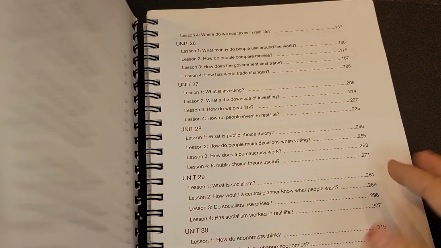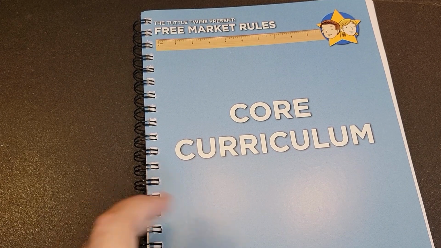So this is an overview of this economics curriculum from the Tuttle Twins.